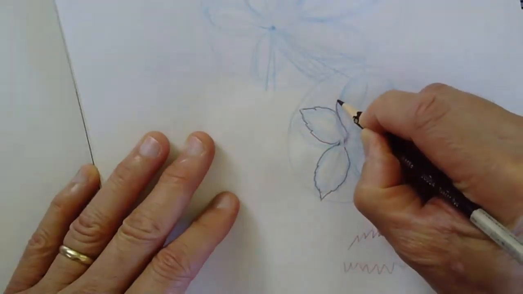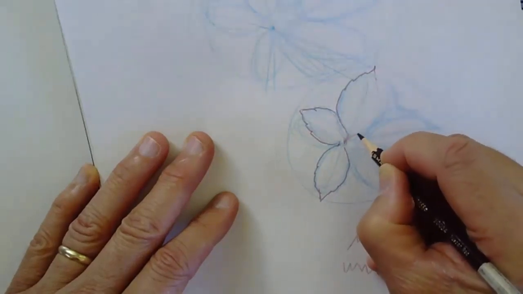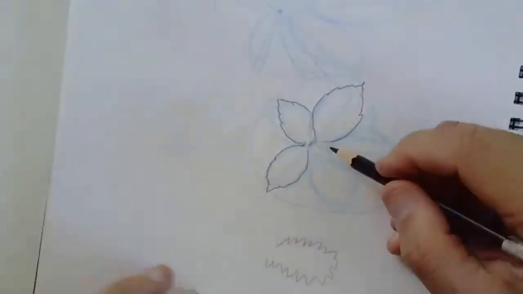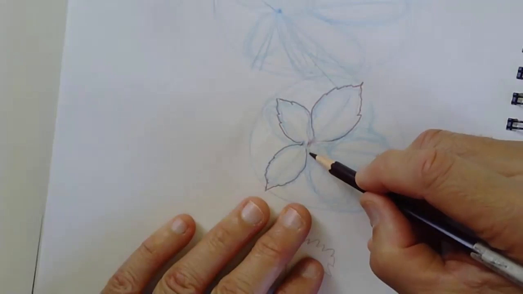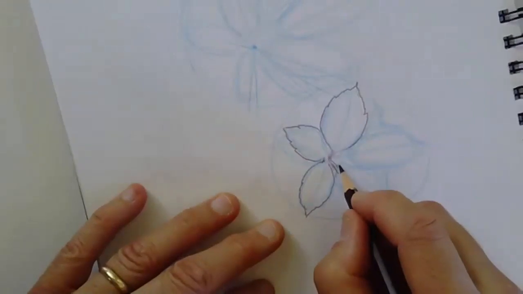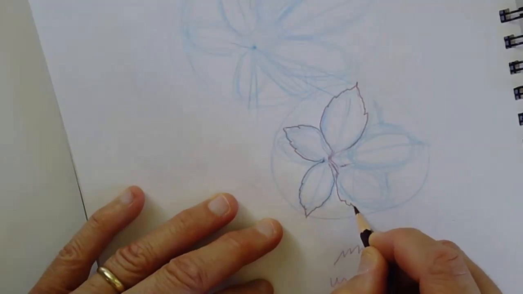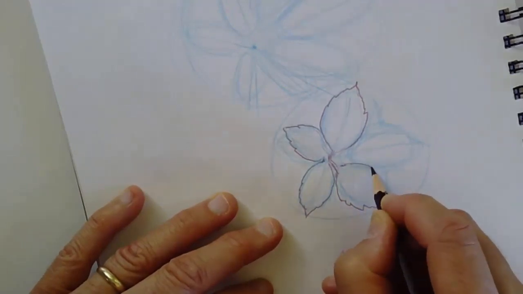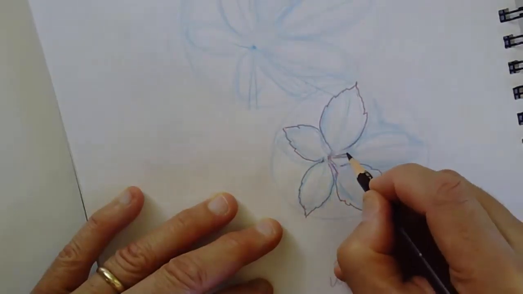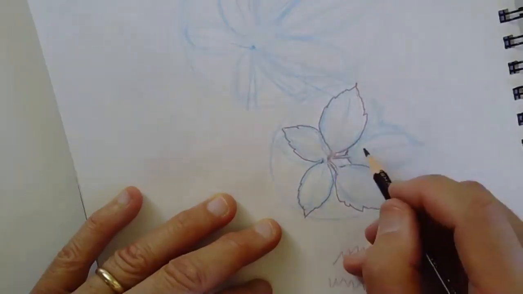So coming up here, getting into some of my jaggy edges, and what kind of negative shapes are you getting down in here?